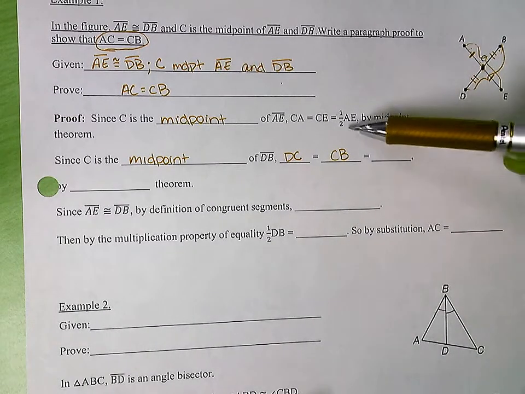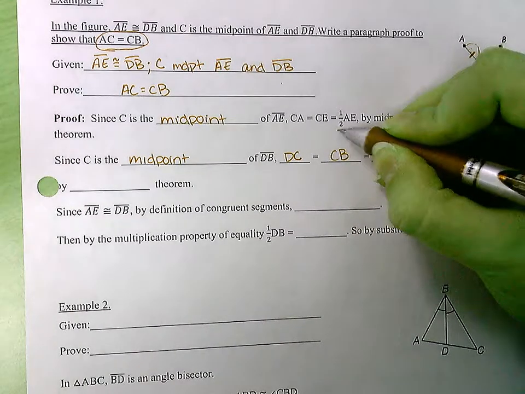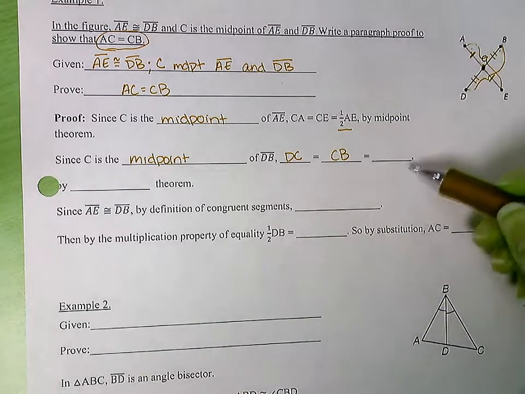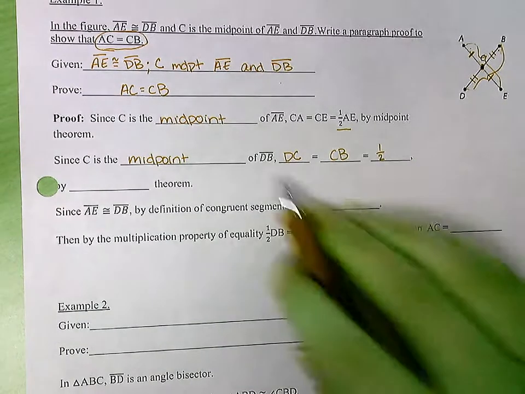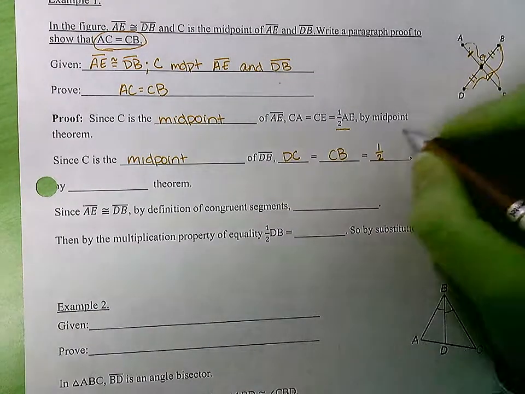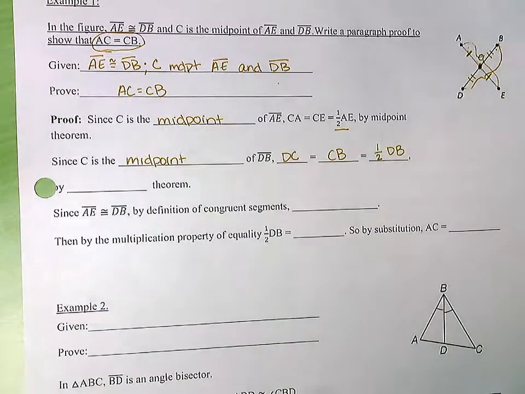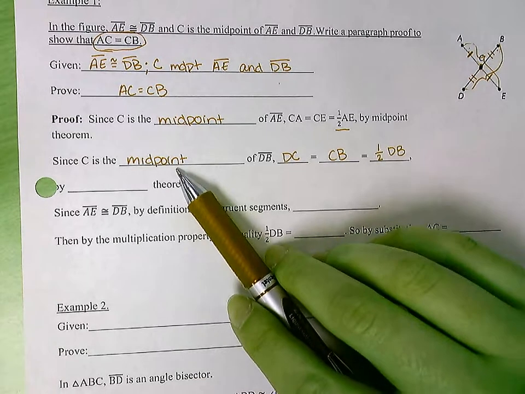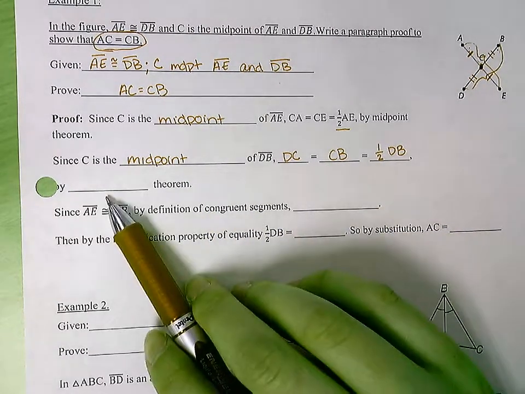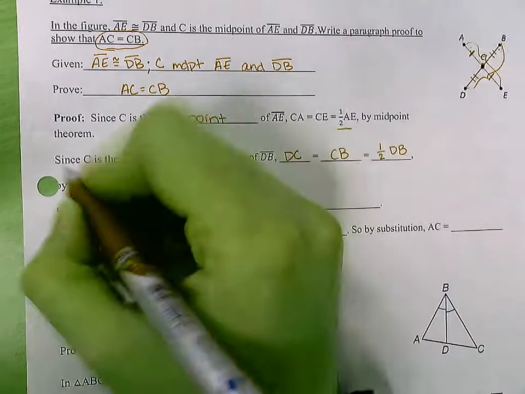Okay, now just like I had in my first statement, I used this 1/2 piece. I want to use that again here. So it's also equal to 1/2 of that entire segment of DB. Do you know by what theorem that would be? If I'm using the midpoint to state this, what would that be by? Midpoint theorem.